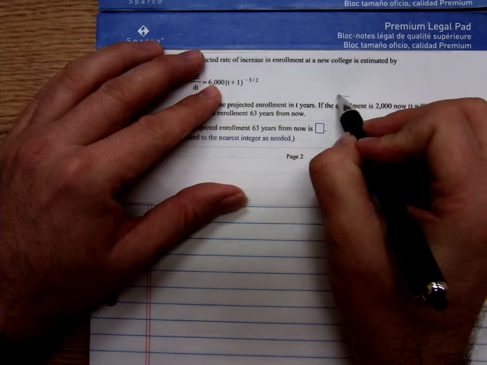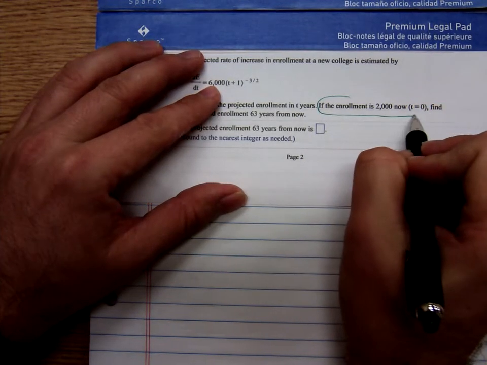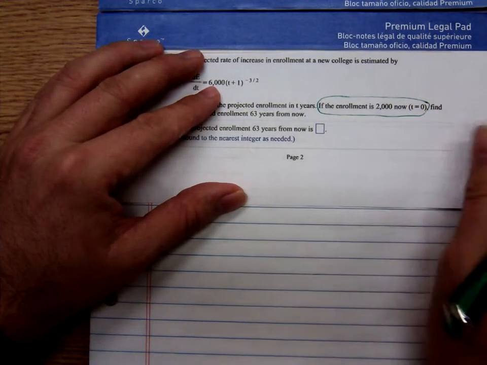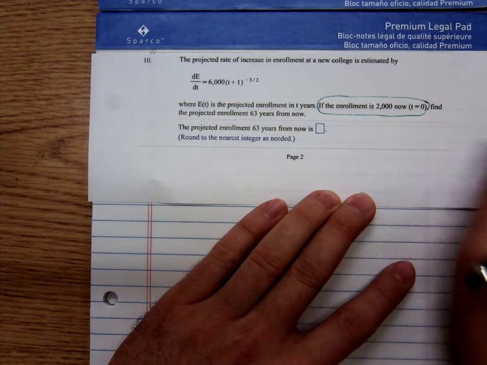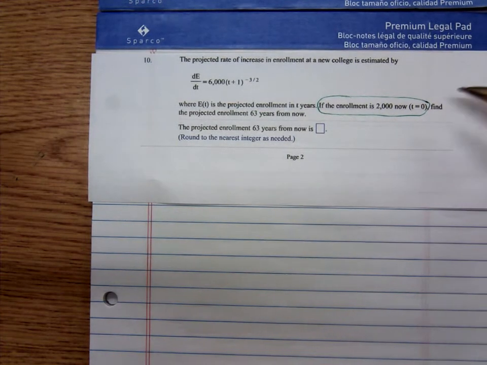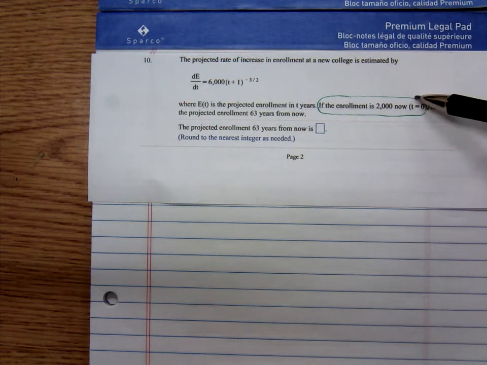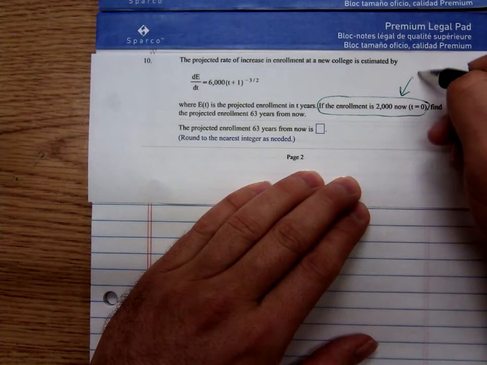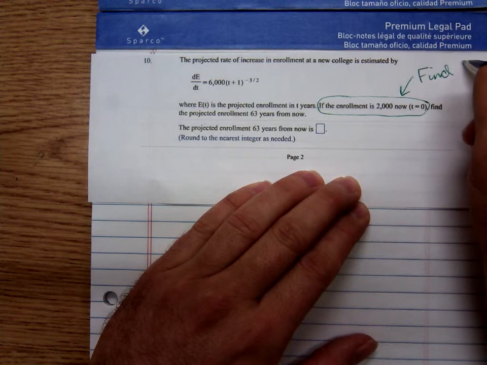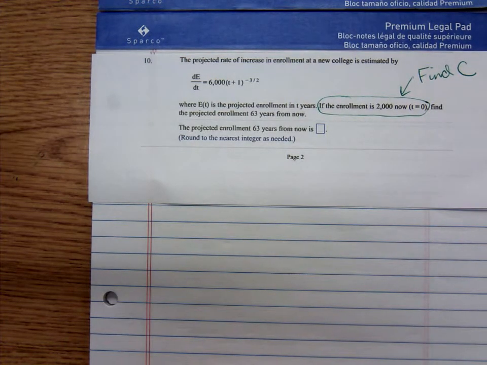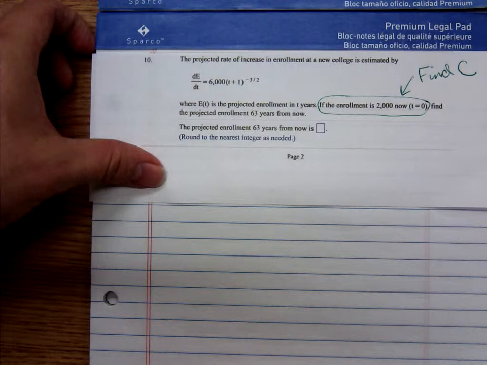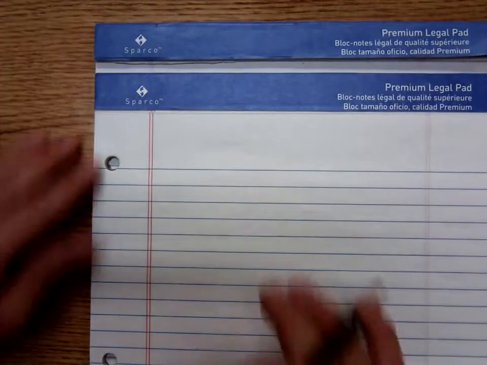I recall some word problems when we started antidifferentiation. When you're antidifferentiating, you pick up that constant c, and so for these word problems, unless your functions are just going to have a plus c stuck on there, they have to give you something that you use to find that constant. So that information there will be used to find c. But before we do that, we need to find E of t, the enrollment function. So this is number 10. Let me write the function down.